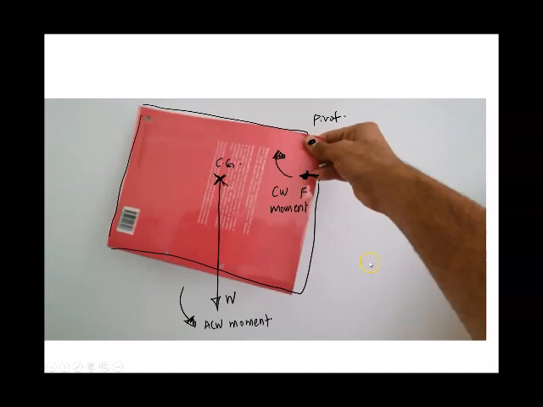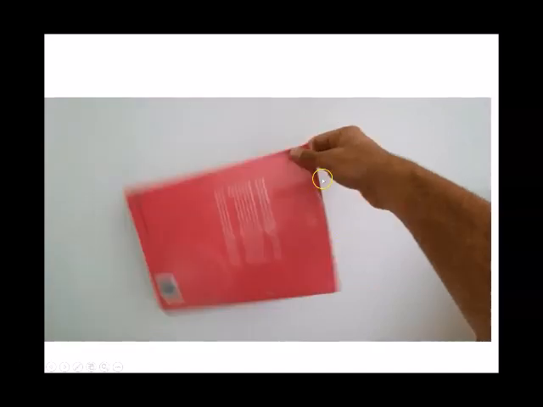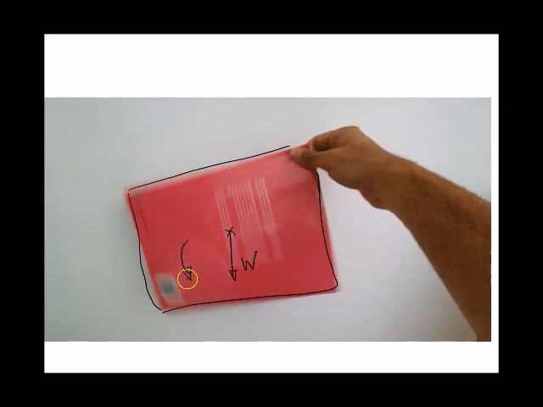In the beginning it's like that. And then now I release the finger, so there is no more clockwise moment. The weight which acts through the center of gravity over here contributes to an anti-clockwise moment, right? So the object, or the book, will turn. So no more clockwise moment, only anti-clockwise moment, right?